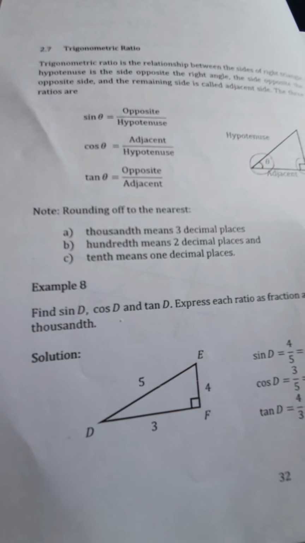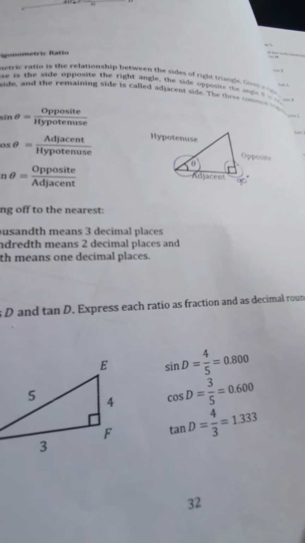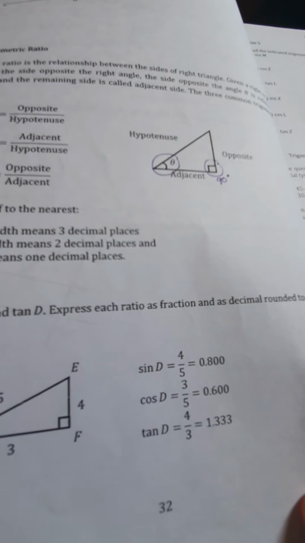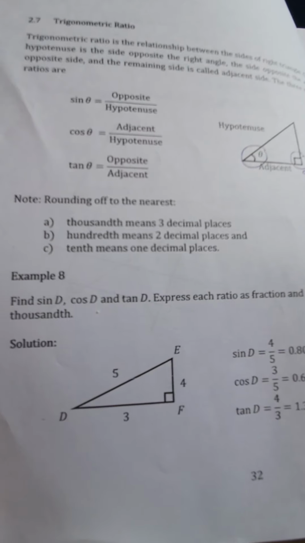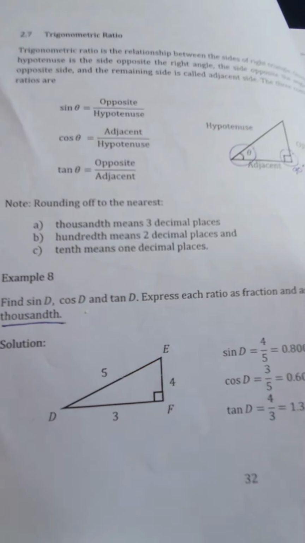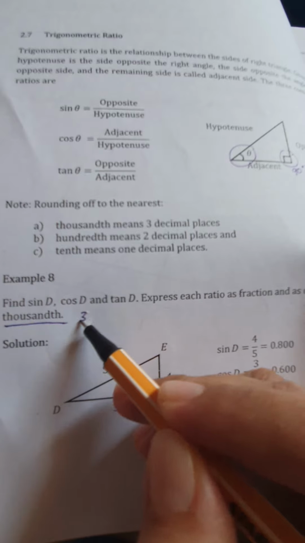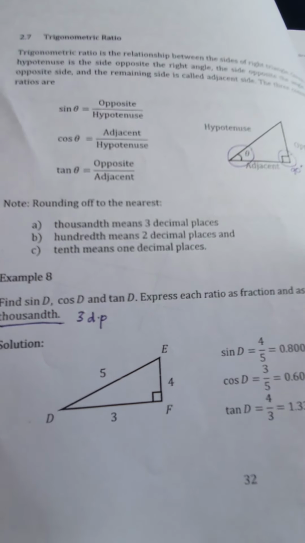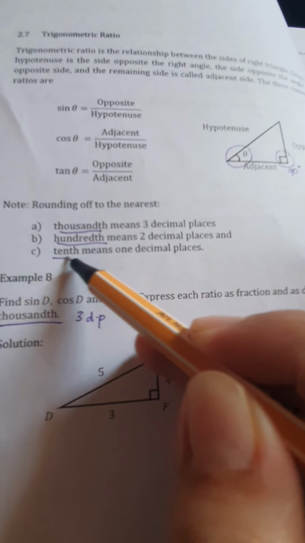Okay, so if you can refer to example 8 here: find sin D, cos D and tangent D, express each ratio as a fraction and as a decimal rounded to the nearest thousand. Okay, do you see the words nearest thousand? When it says nearest thousands, it means that you need to round to 3 decimal places. So this is actually a new term: thousands, hundreds and tenth.